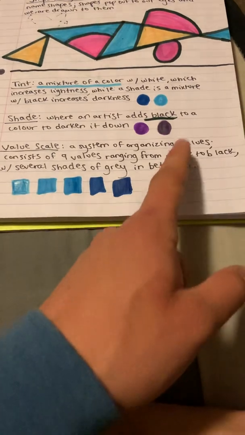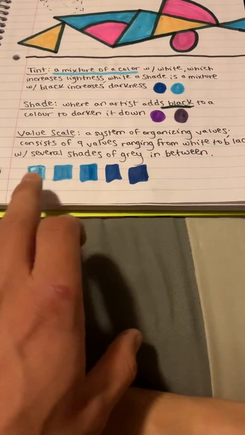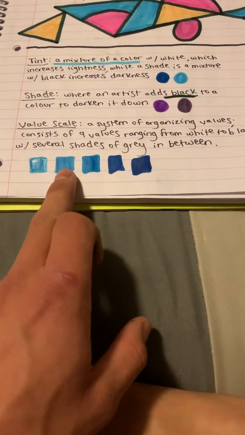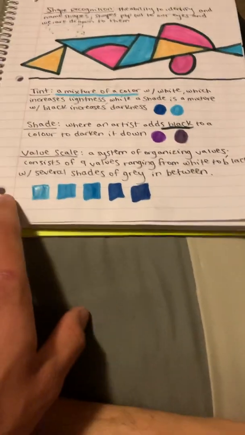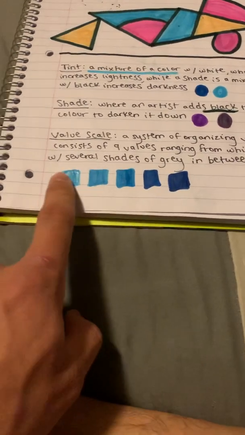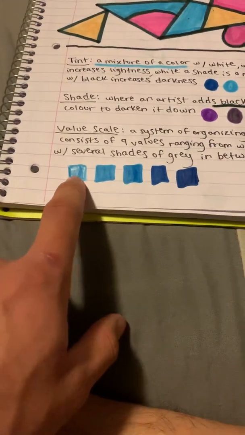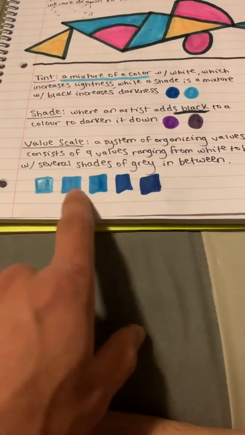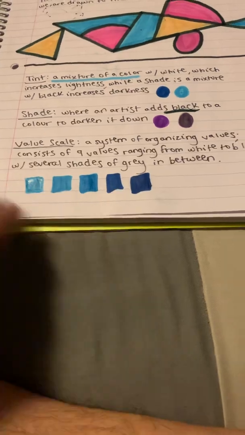I didn't want to just continue using black, so I used light blue, and these ones were all light blue. I just continued to color it in, and you can see where it gradually gets darker and darker. Here is dark blue. This one, I used a white colored pencil in some of them to lighten them up, and then increasing in darkness as they continue on.